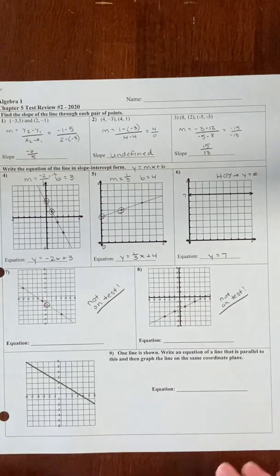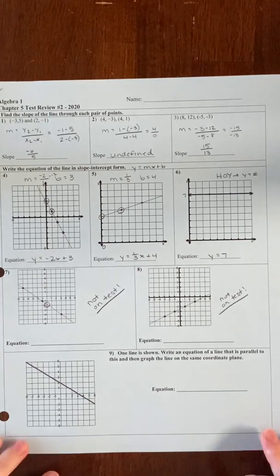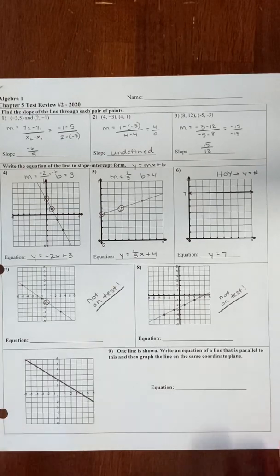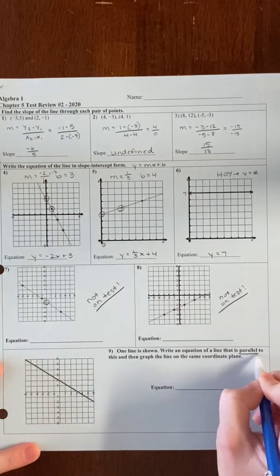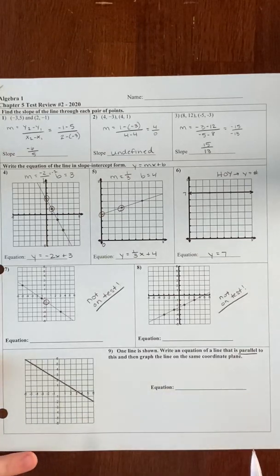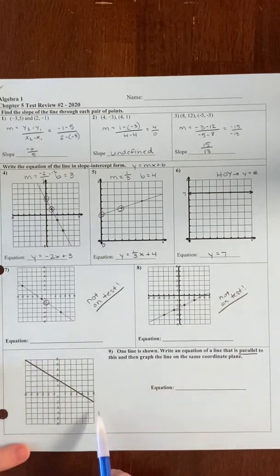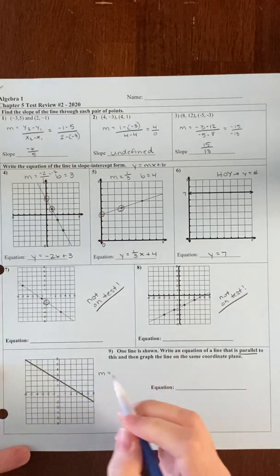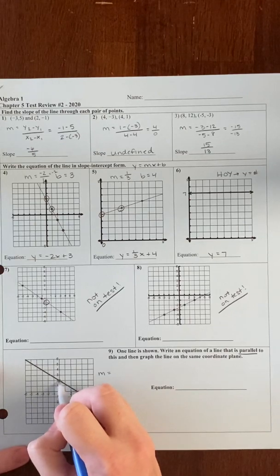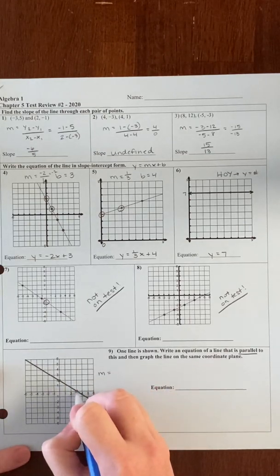Number 9, it says, one line is shown. Write an equation of a line that is parallel to this and then graph the line on the same coordinate plane. First of all, we know that the line that we want is parallel to this line. So what's significant about that is that the slope of this line and the slope of the line I'm going to write will be identical. So I'm going to find the slope of this line. And I'm going to do that by picking 2 points. I'm going to use this point here and this point here.